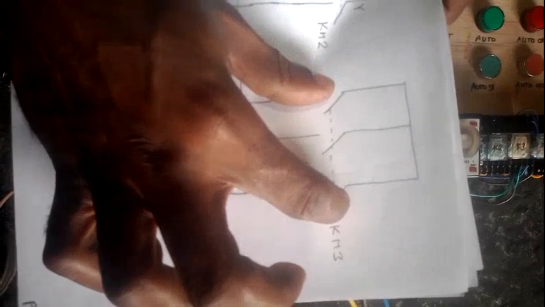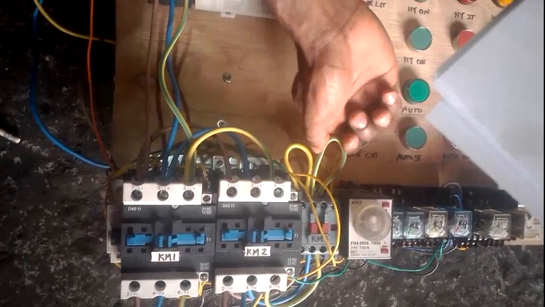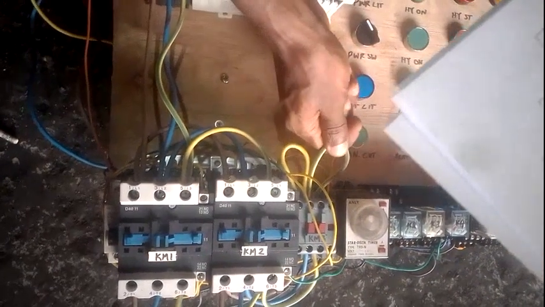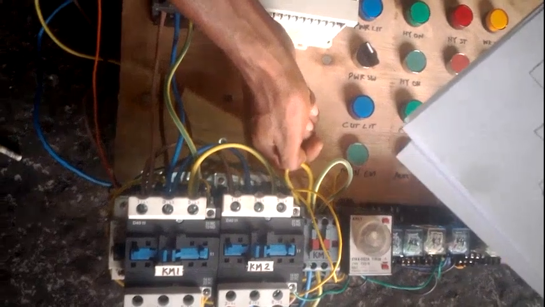Alright, so we will now have our star connection. You see how it is being looped here. This is how to construct the power diagram of the power of the star delta connection.